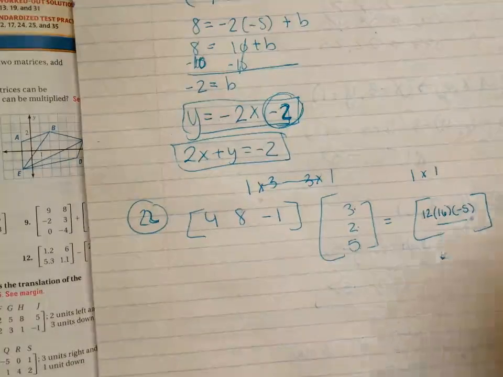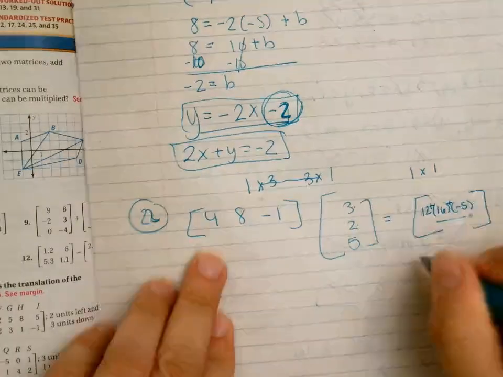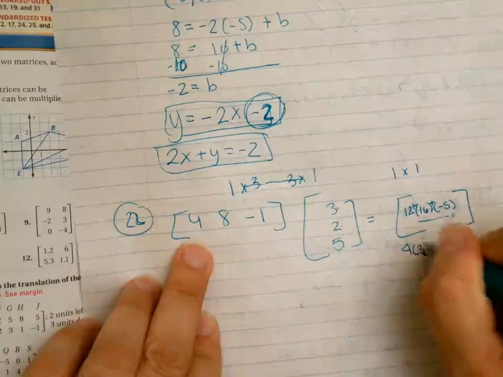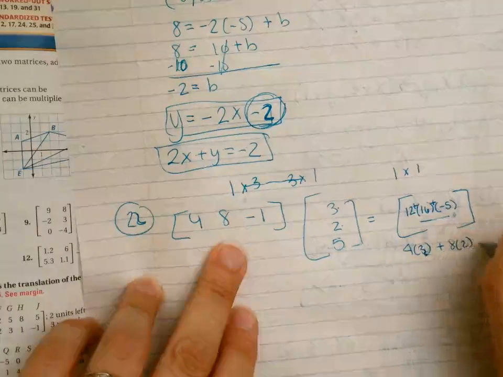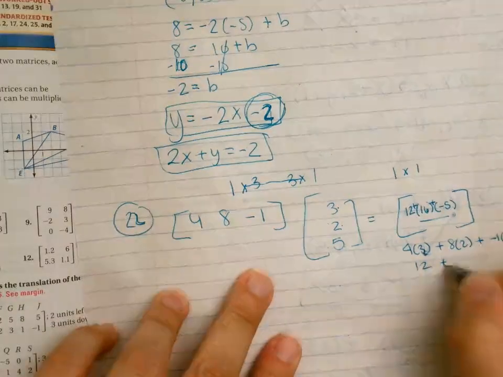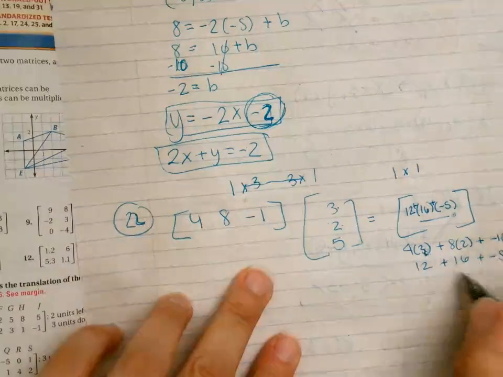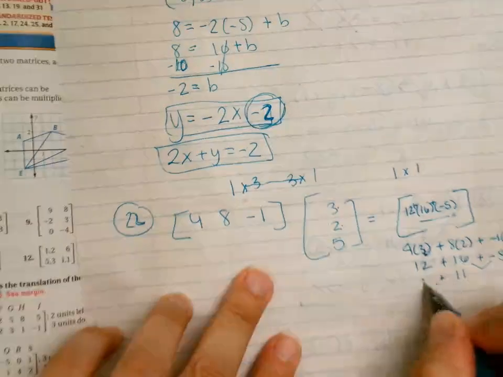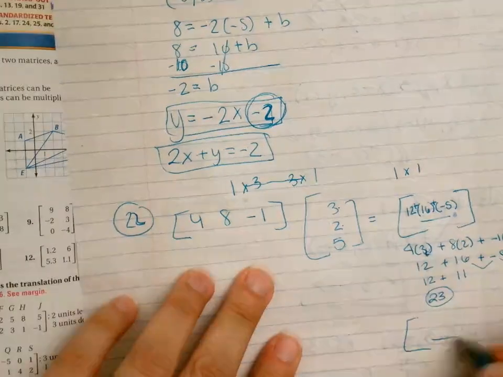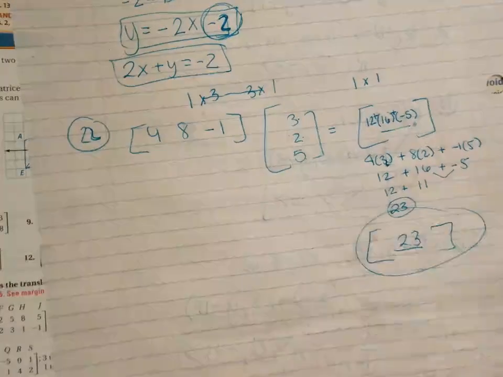Okay? So we have to add these up, right? I'm going to write it all out for you guys. So we had 4 times 3 plus 8 times 2 plus negative 1 times 5. 12 plus 16 plus negative 5. Well, 16 minus 5 is 11, and 11 plus 12 is 23. So our answer, it's one number, and that one number is 23. It's written just like this.